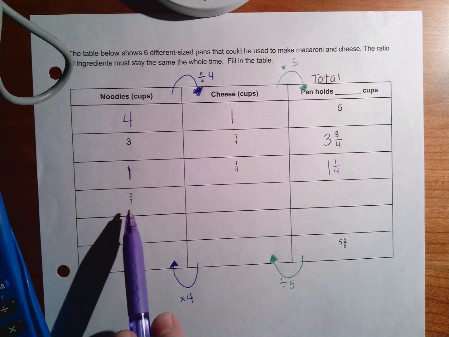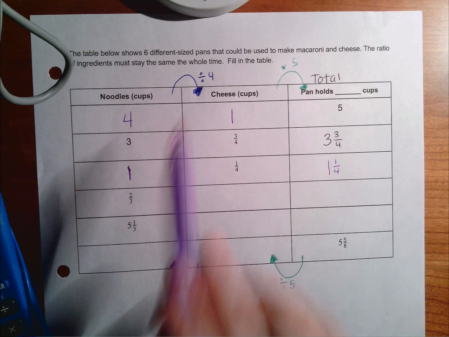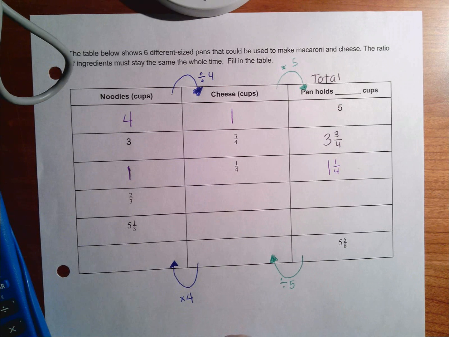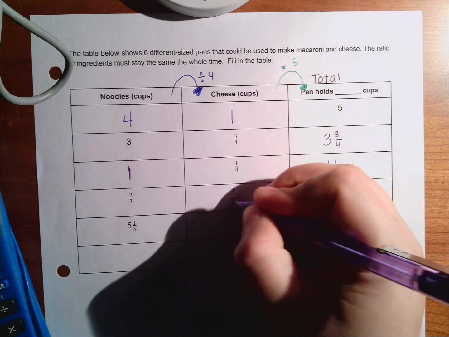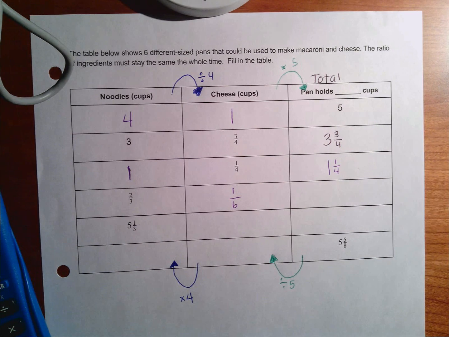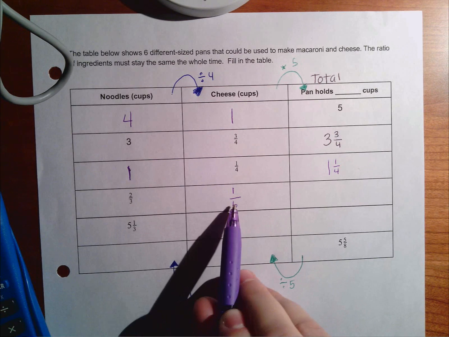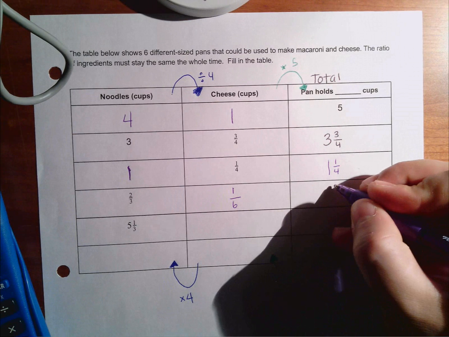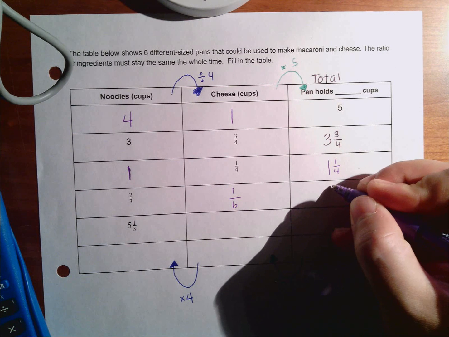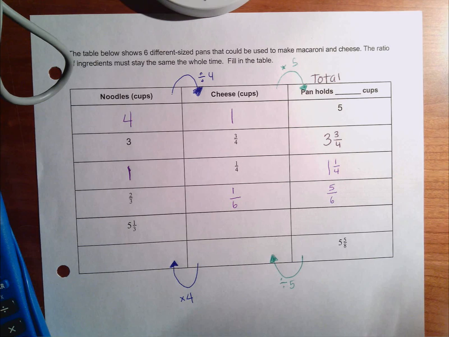All right, 2/3 a cup of noodles. I'm dividing that by 4. This might be an appropriate time for your calculator, but you could also figure it out by hand. 2/3 divided by 4 gives me 1/6. So I'm talking about 2/3 a cup of noodles plus 1/6 for my total. That's 4/6 plus 1/6, which is 5/6 of a cup.